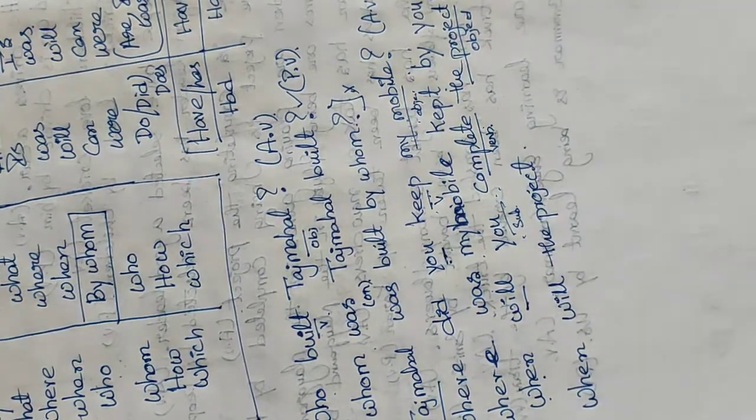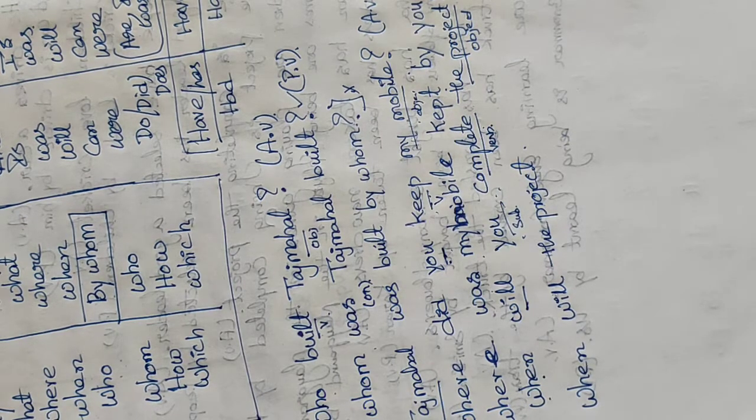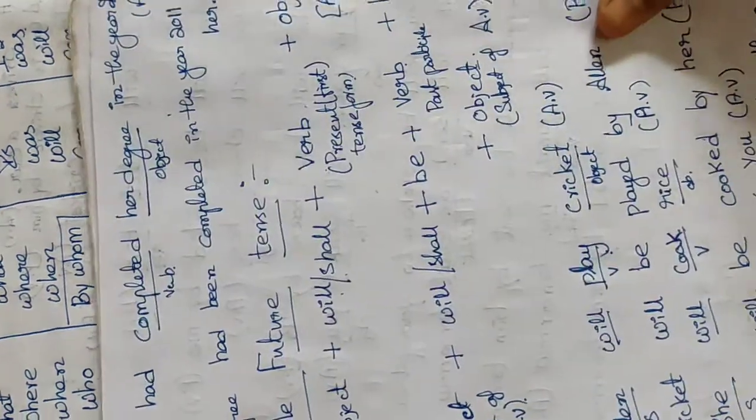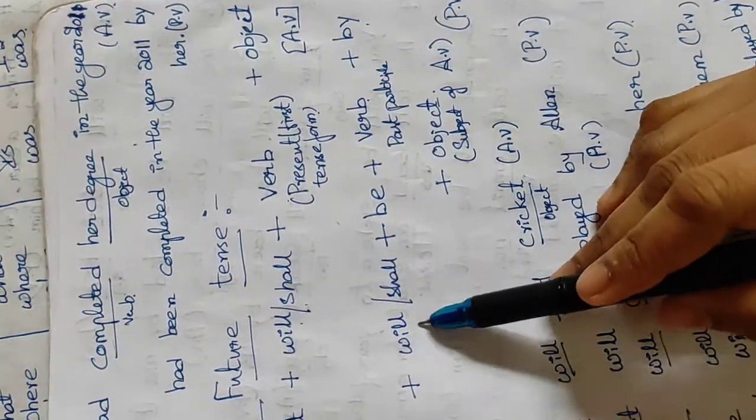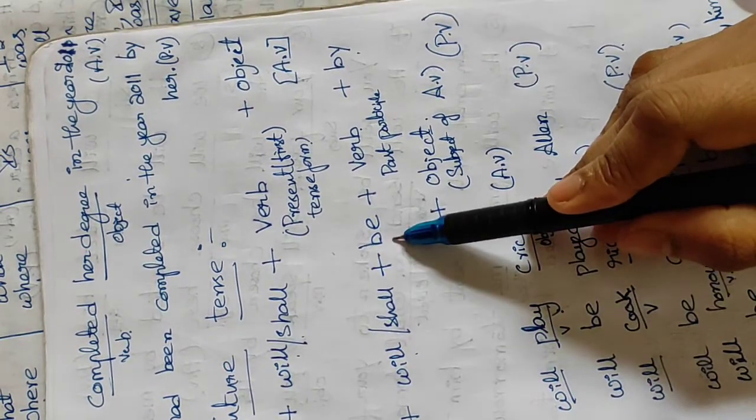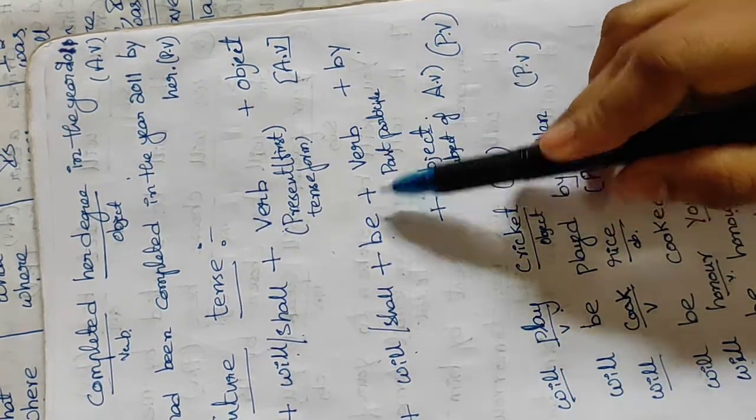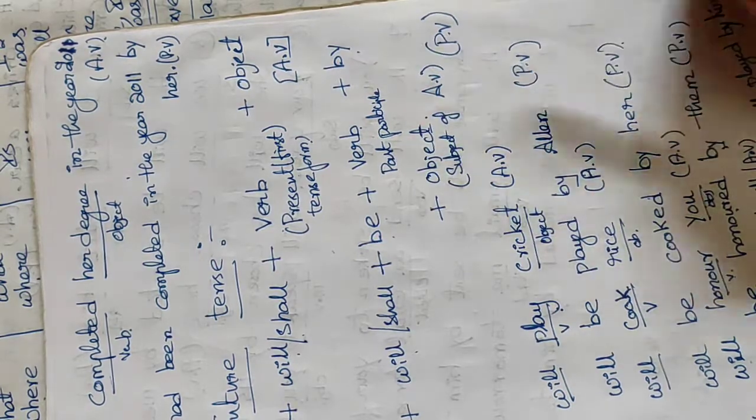In the simple future tense we have seen, if will comes, we have to use what? Be. Be we have to use, no? So already we have explained. Whenever will comes, in the principle we have to use be form before the past participle, after that by and object.